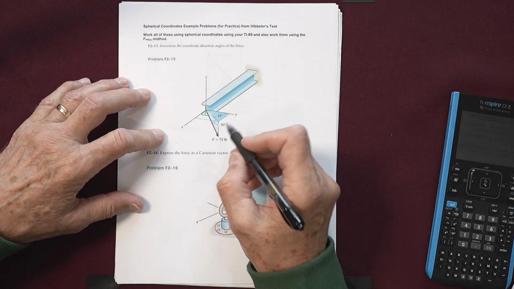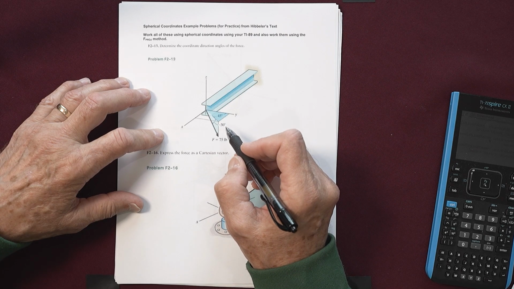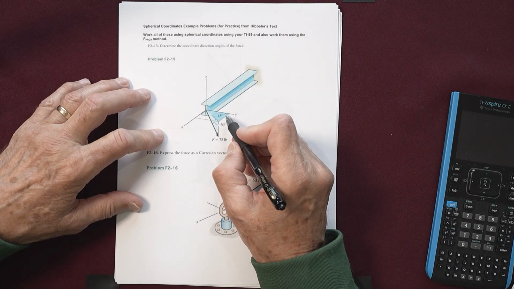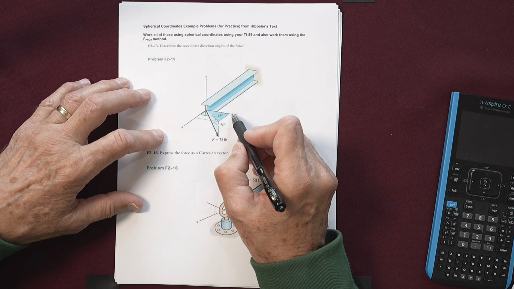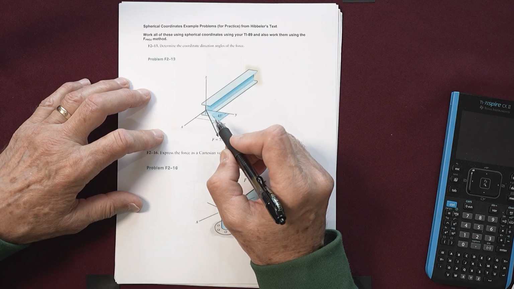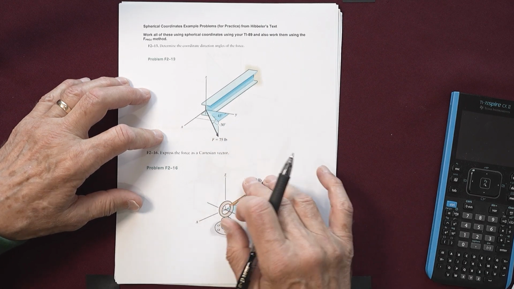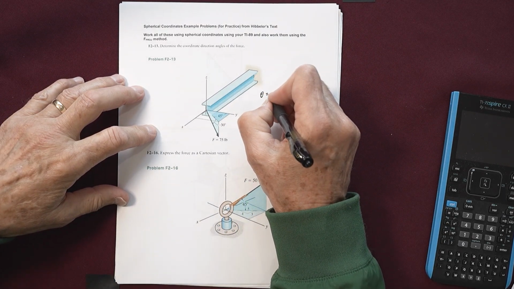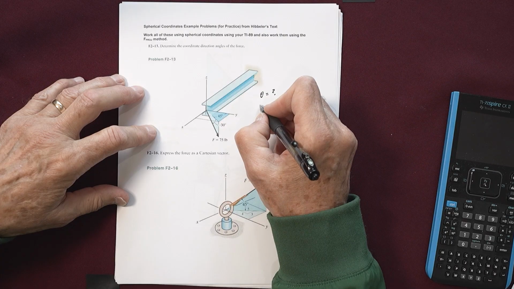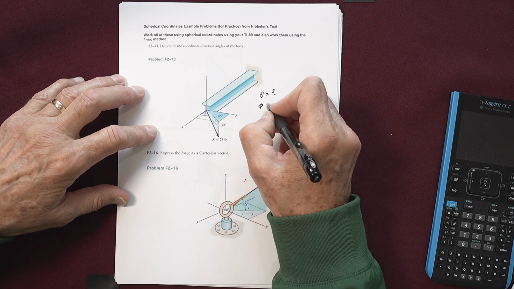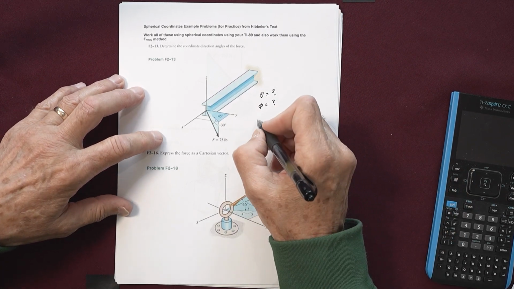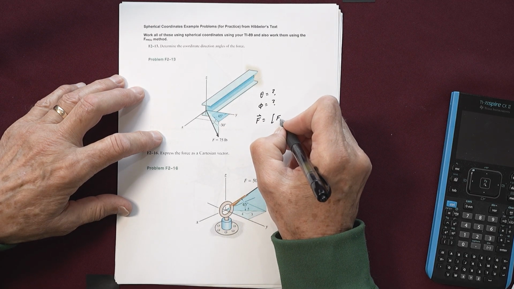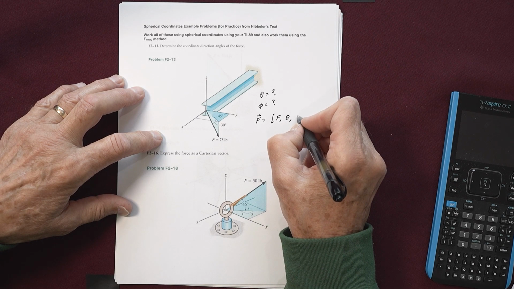So this is a 75-pound force. It's below the XY plane, and you're given a 45-degree angle from the y-axis to the projection of this force, and you're given a 30-degree angle down from the XY plane. So my question to you is, what is theta, and what is your phi? Because we're going to enter this F into our calculator. F is equal to F at theta at phi.